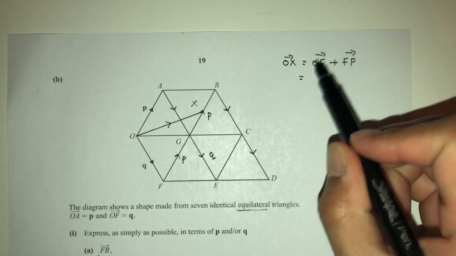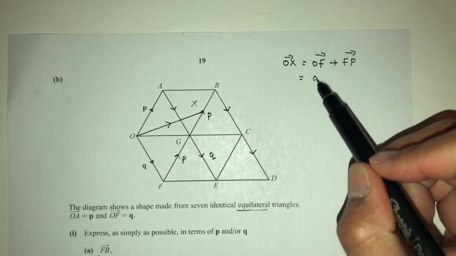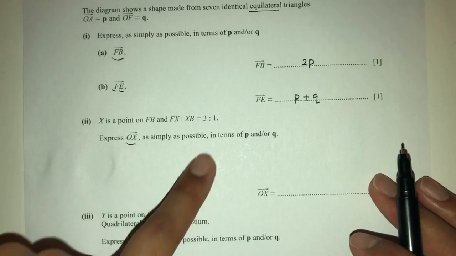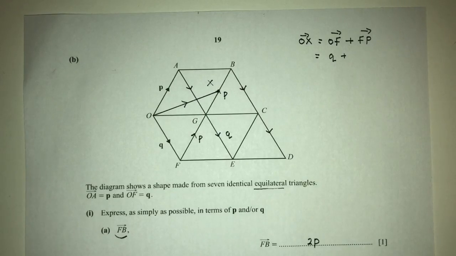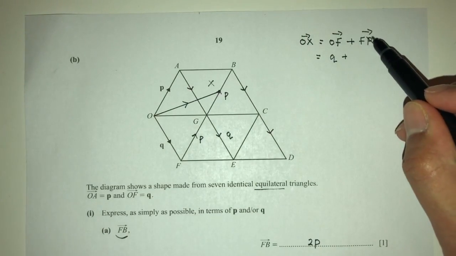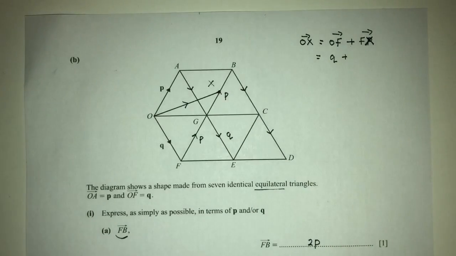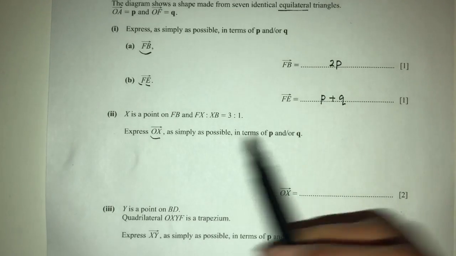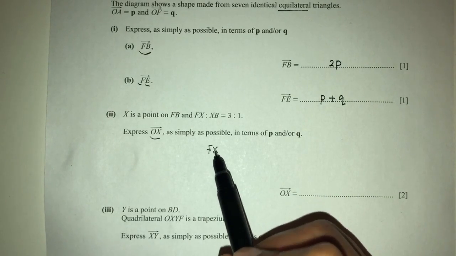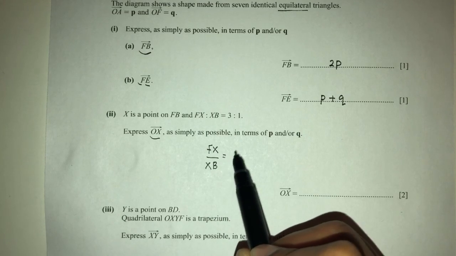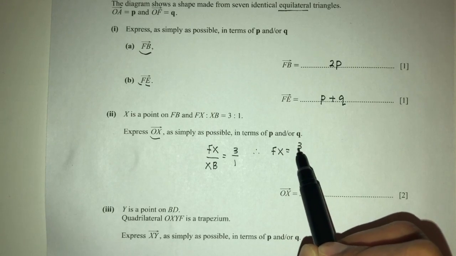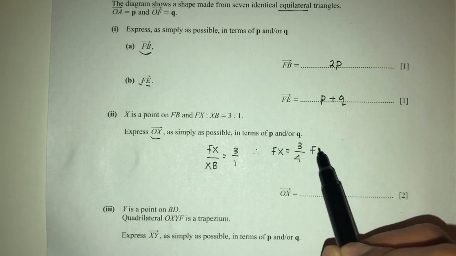Now, OF is what? It is this direction. That will be Q. And what is FX? F going to X. If you observe, it tells you the ratio, so it is not FP. P is just a direction, my mistake here. It is the point X, that should be X. P is just the direction, X is the point. Okay, so how do you find FX? Going back to this one, we can see the ratio of FX over XB is 3 to 1, which means FX is 3 over 4 of FB.